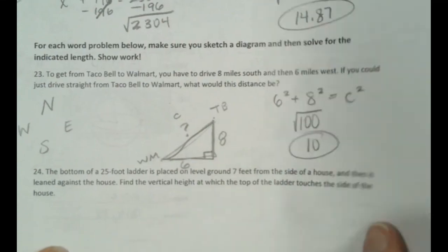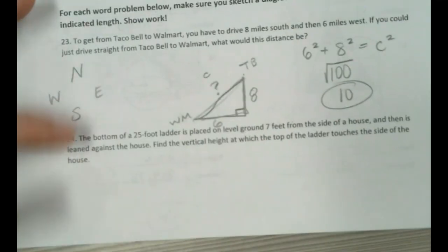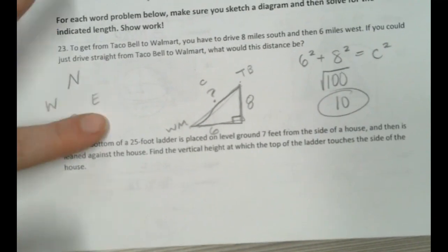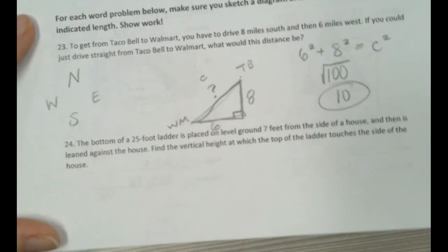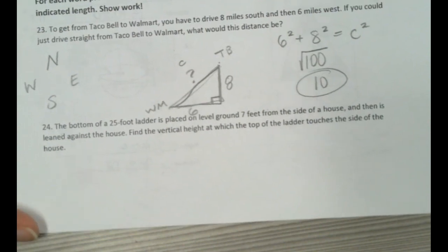Alright, and then the last word problem here. Last problem on the whole test. By the way, on the test, I think I narrowed one of these down. It's going to be just one word problem. The bottom of a 25-foot ladder is placed on level ground 7 feet from the side of the house and then leaned against the house, and I want to find the vertical height.